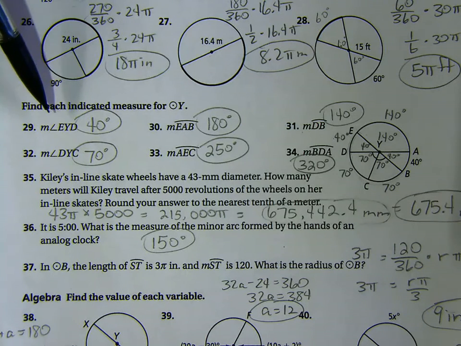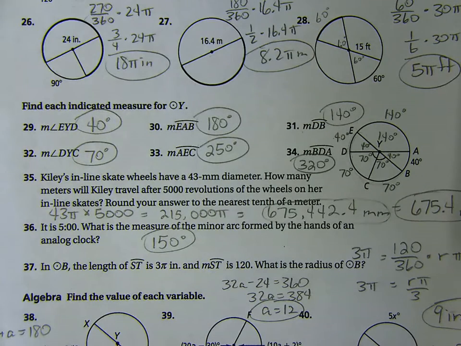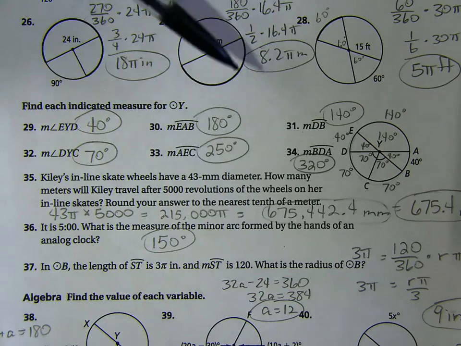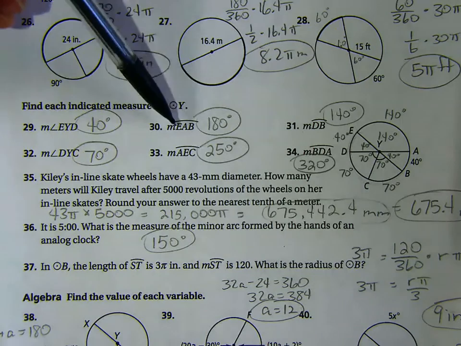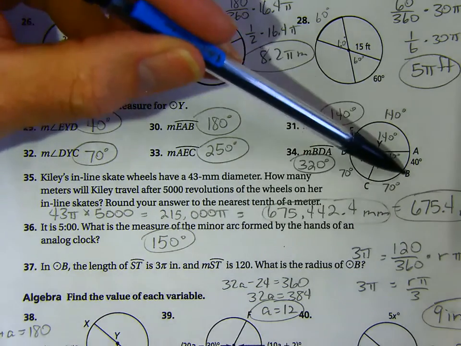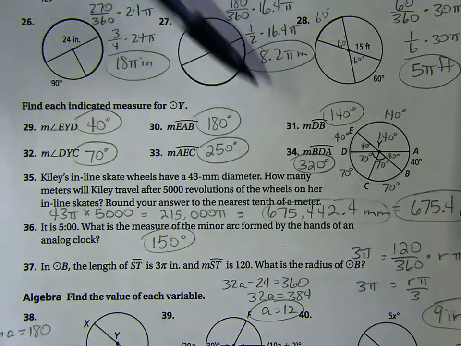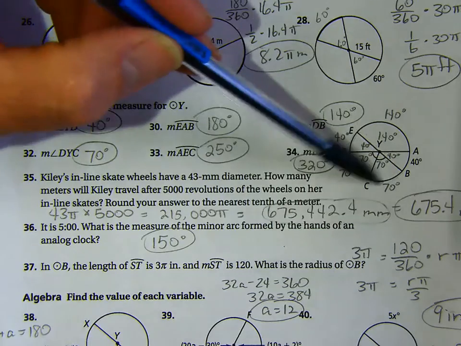What's the angle? What's the arc? The measure of angle EYD. EYD was 40. We got that one. I've already put the measures on there, so it's easy to identify these now. That's why it's so much easier if you can draw the picture or print these worksheets and write the measures in. Then we have the measure of arc EAB. EAB, that's 180. That's a semicircle, remember? DB from here to here, that one's 140, 70 plus 70.